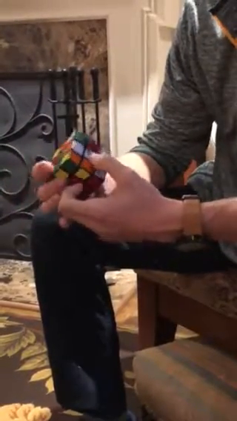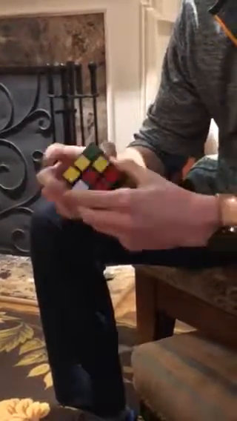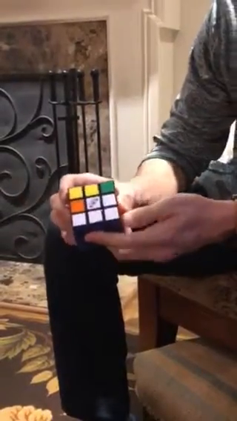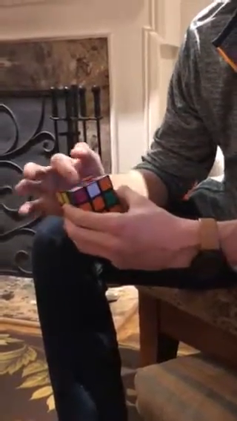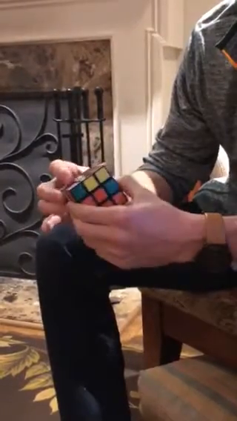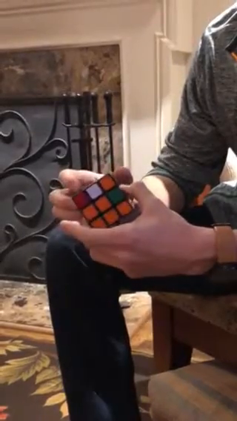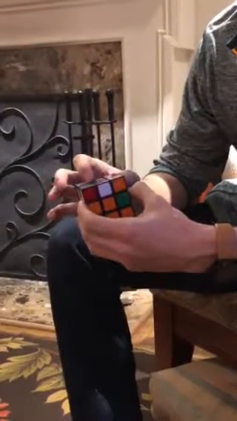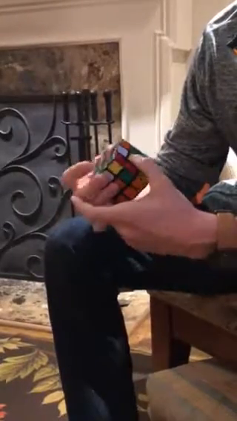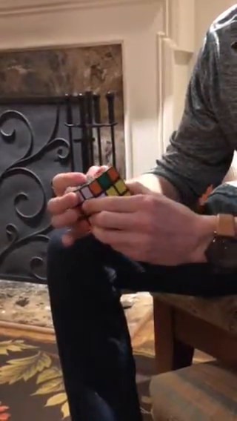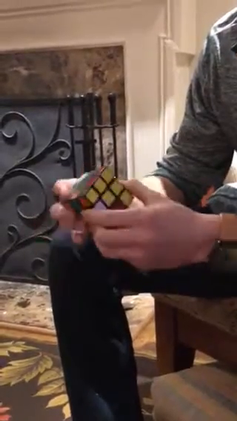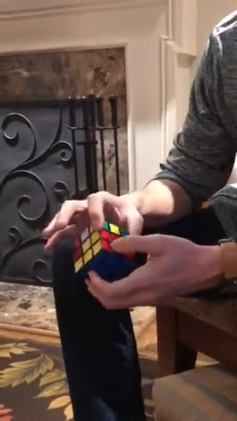And I don't really remember the algorithm, but you can look it up on Google and you'll know how to do that. So use the algorithm, and that's how you do that. So the algorithm, I think, is going to be up, right, up inverse, right inverse, up inverse, front, up, front. And that's how you solve for the second layer.